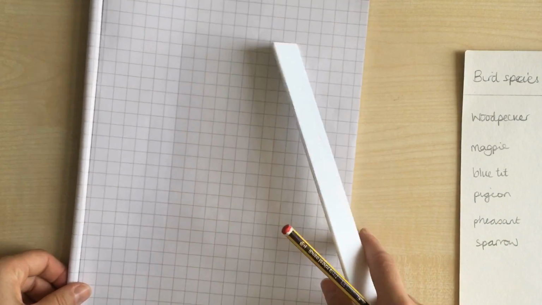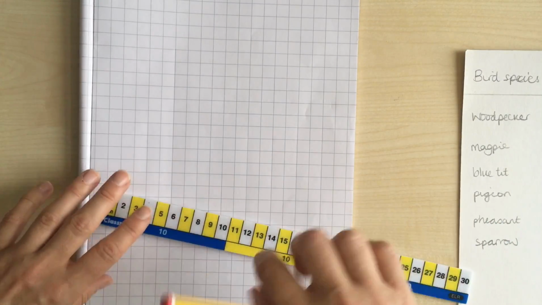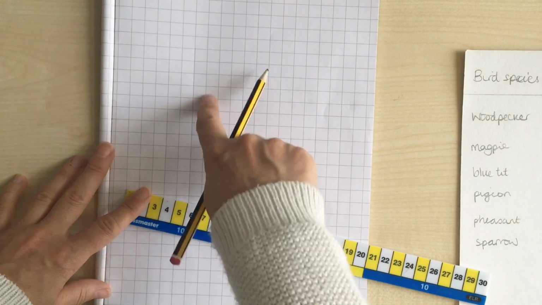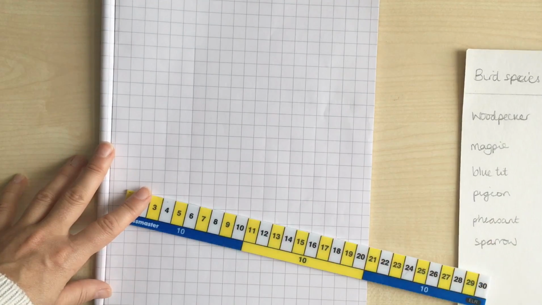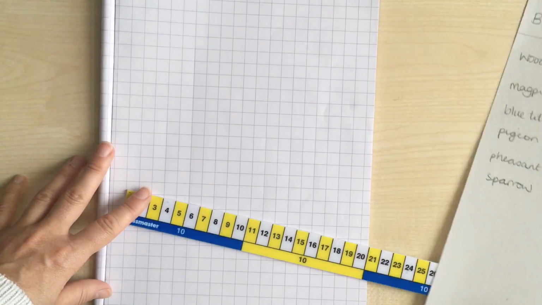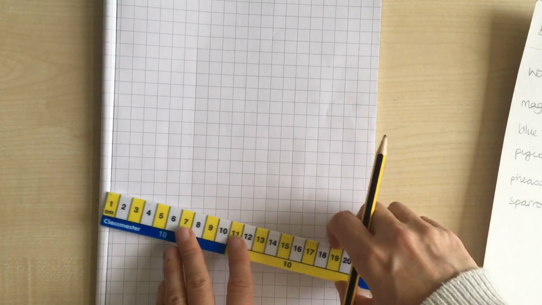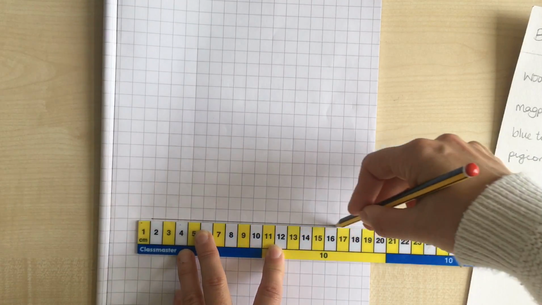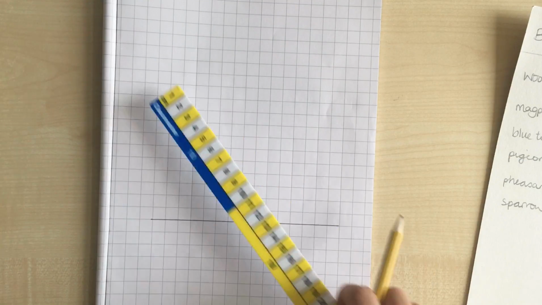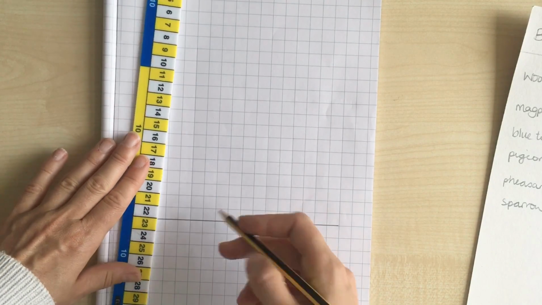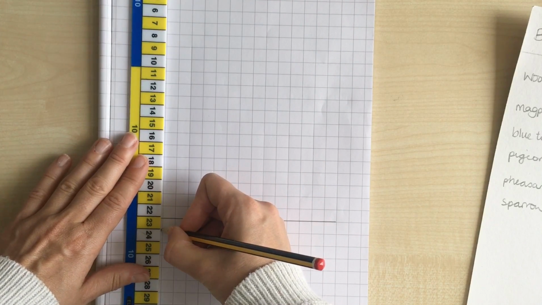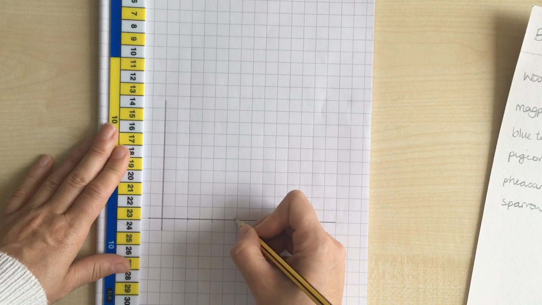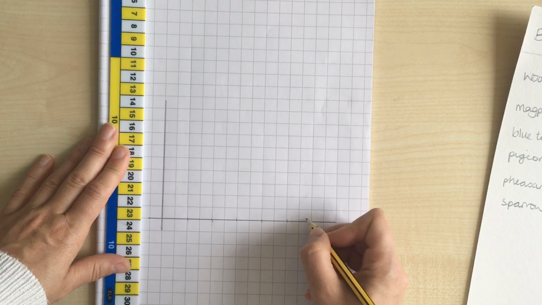Now, I recommend drawing our bar chart in the centre of our page so that we've got some movement in terms of how long our axes are. Those are the lines that go across. I've got 6 bird species. So I'm going to draw this axis across here first, and I'll just draw a line first up. Okay, and then I want to fit 6 across, and I think I could do each one 2 wide. So we'll do the other axis up here, and then each one 2.